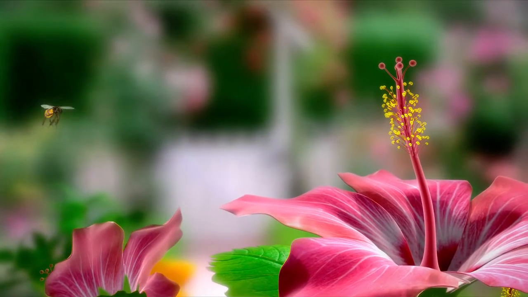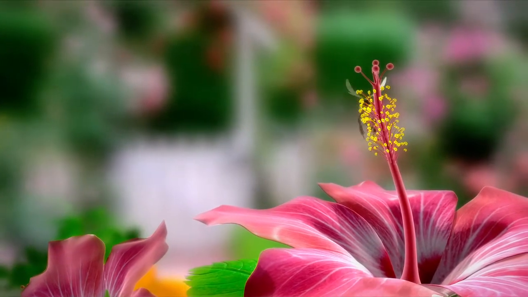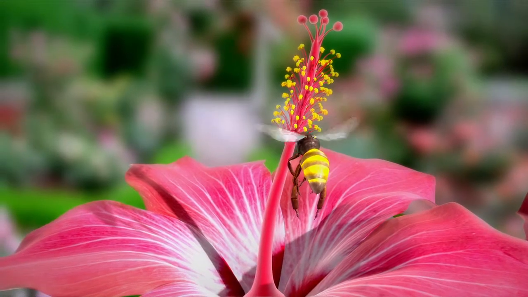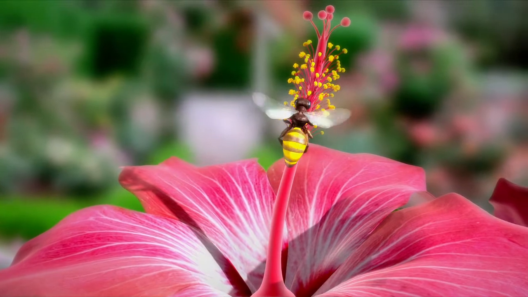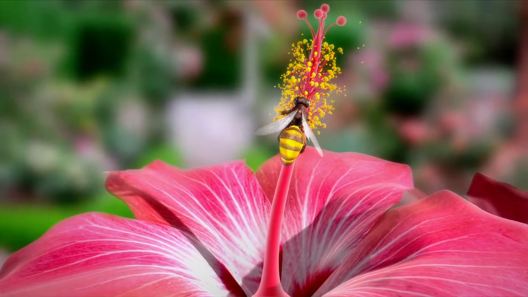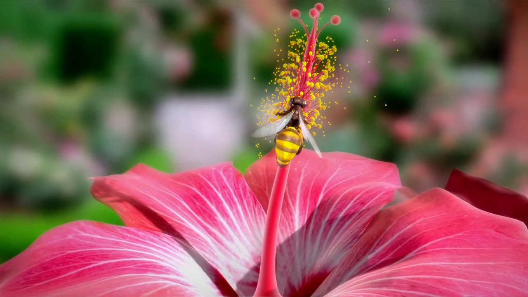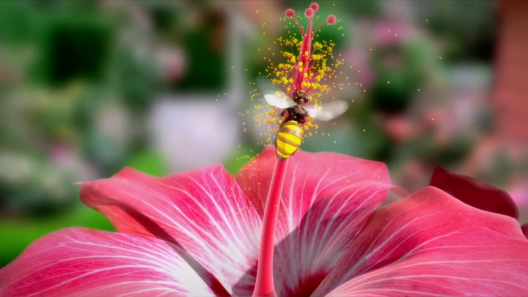Insects sit on a flower to get nectar for their food. They are easily attracted by the bright color and strong smell of the flower. When an insect sits on a flower, some pollen grains stick to their legs and body.